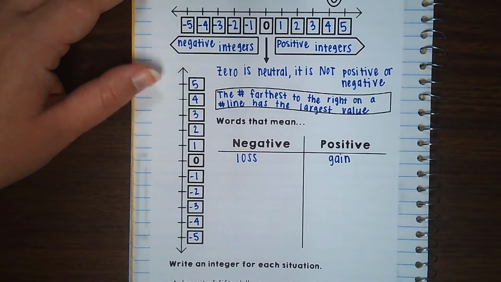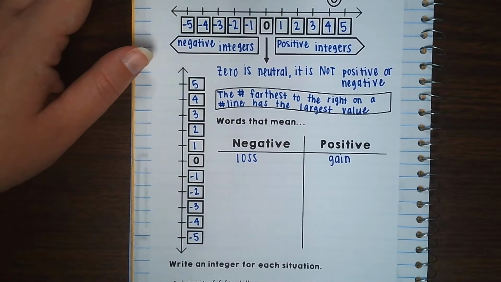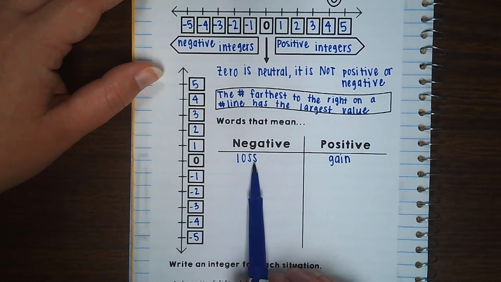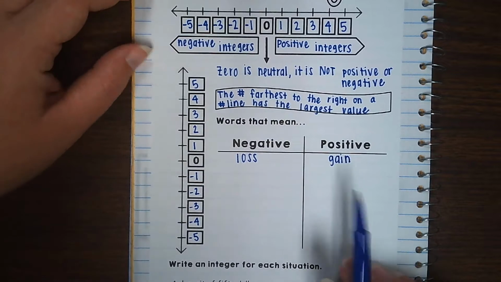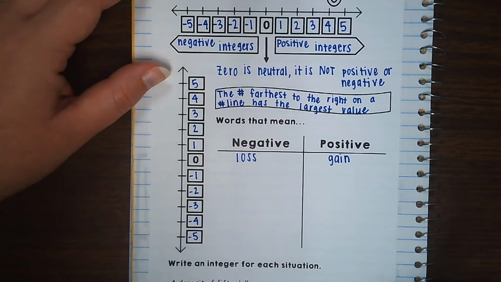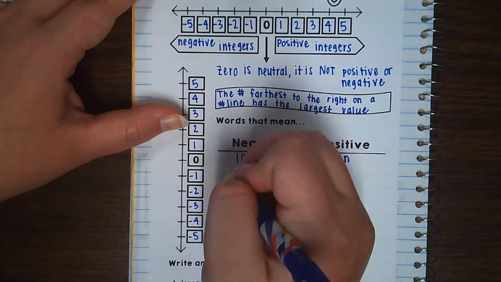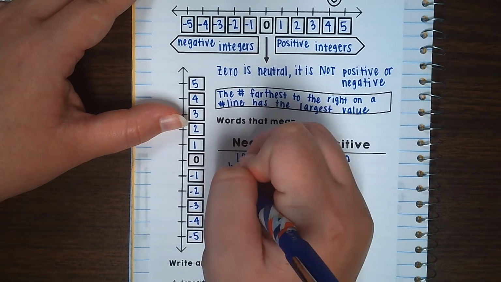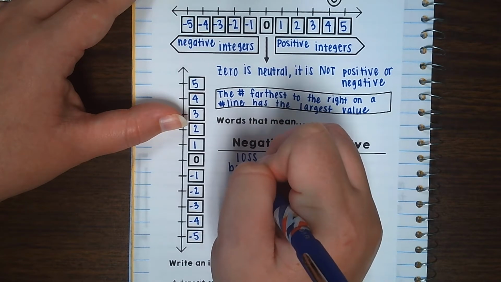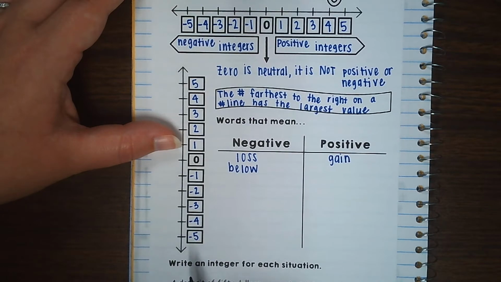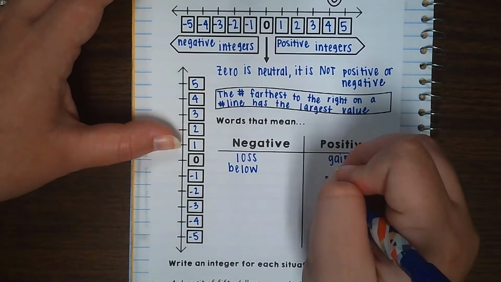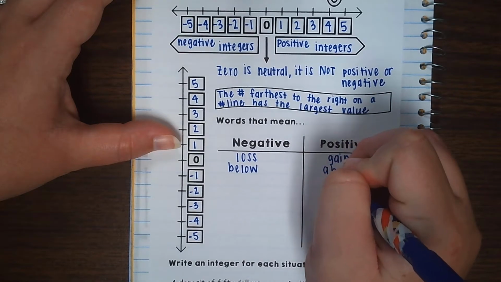If you gain yards. Or think about weight. If you lose weight, that's negative. Your weight's going down. If you gain weight, that's positive. Your weight's going up. Another negative is below. Think about below 0 over here on our number line. That is negative. The positive would be above.